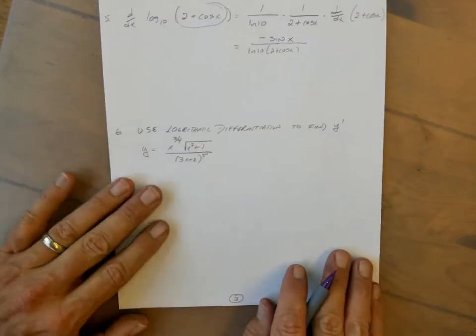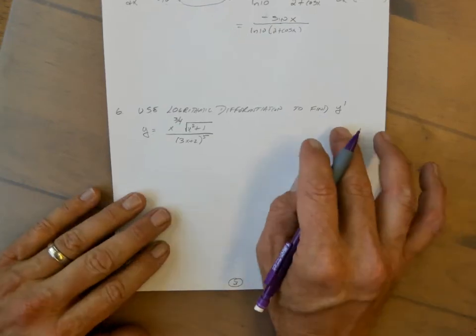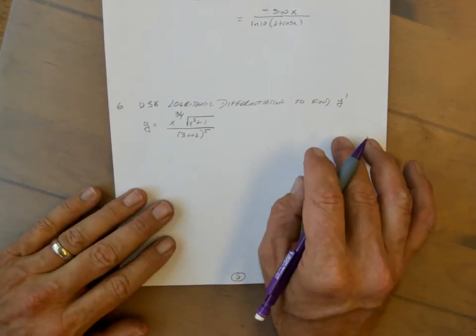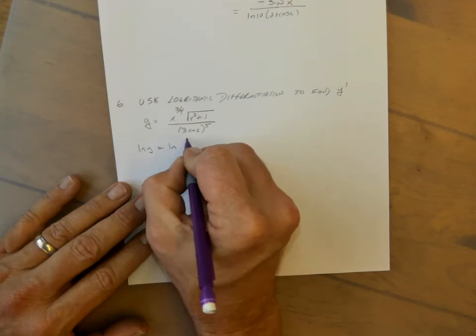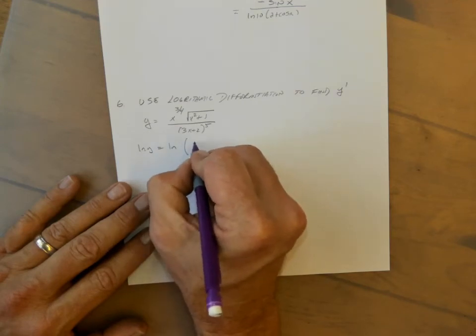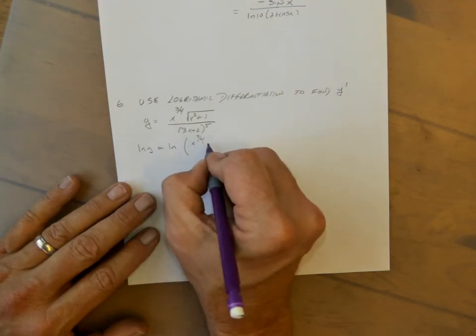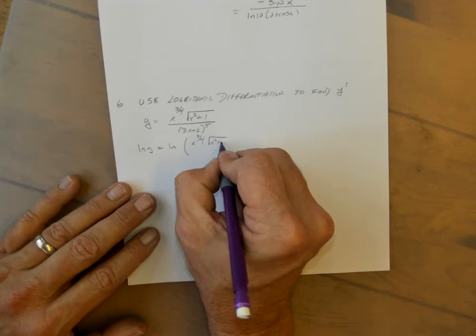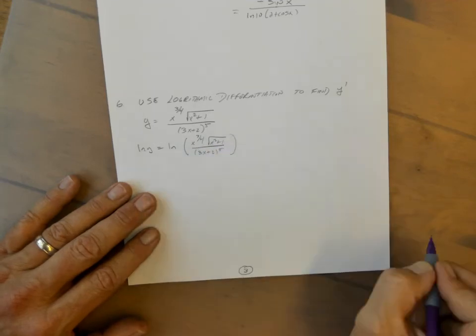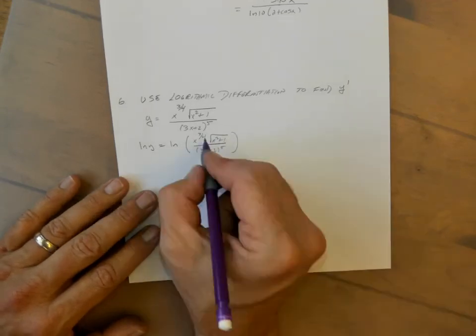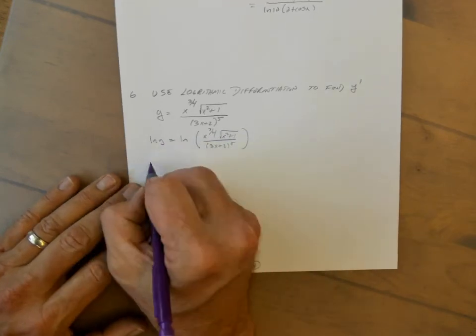Okay, last problem. Use logarithmic differentiation. So what that means is we're going to take the natural log of both sides of the equation, and then what we're going to do is we're going to apply our log properties.